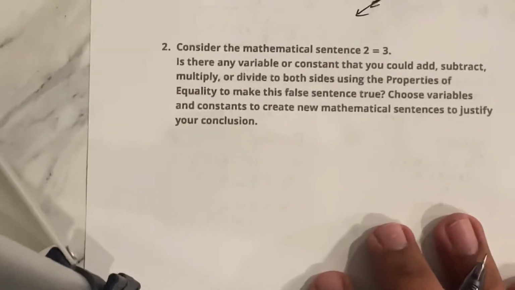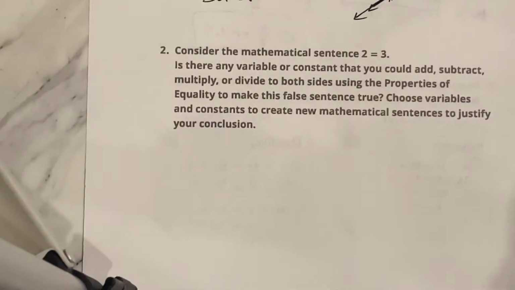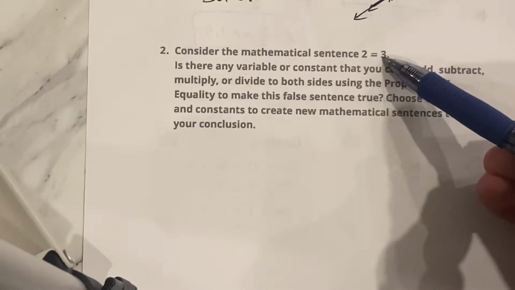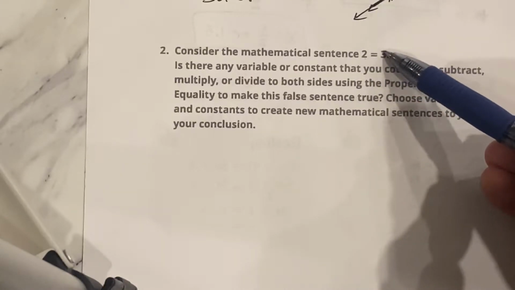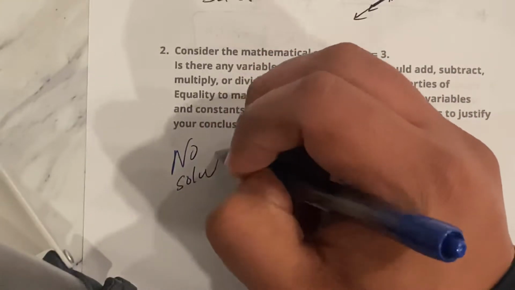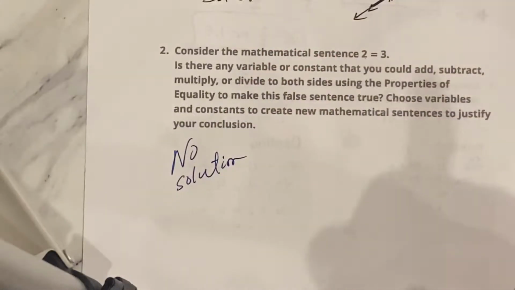Down here for the bottom, 2 equals 3. That's a mismatch. That is telling me that this side is not equal to this other side because 2 is not 3. So this would be a no solution example.